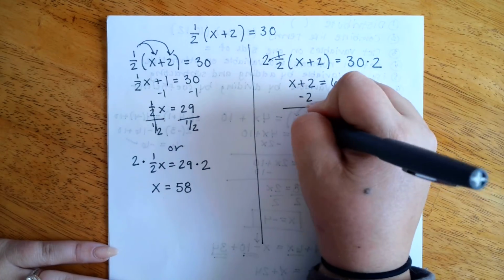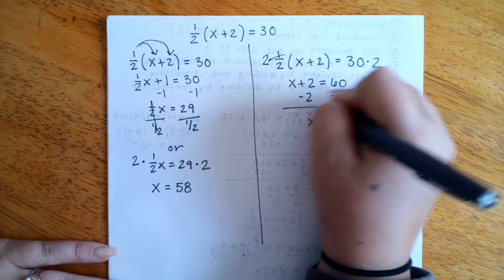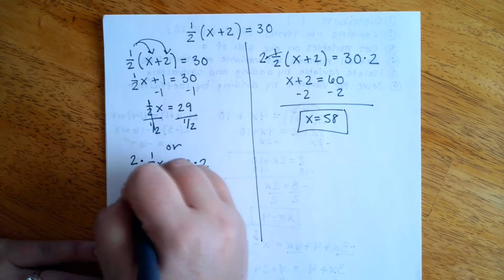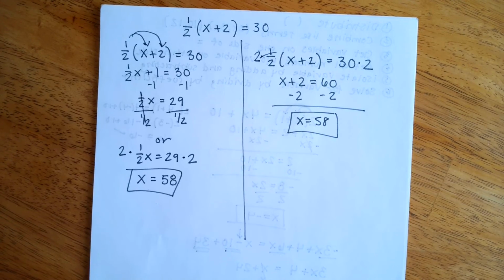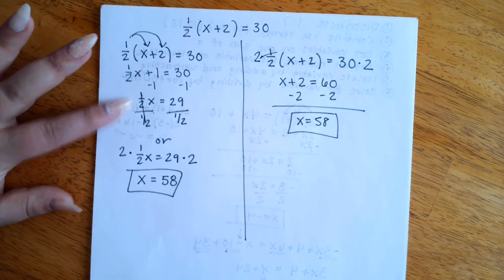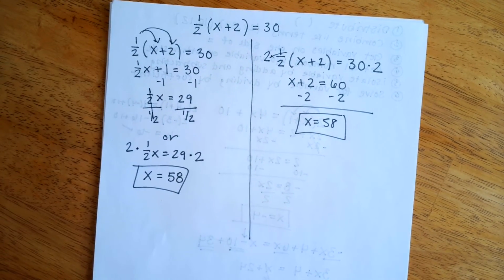Subtract 2 from both sides and check that out. We got the same answer two different ways. Actually, kind of 3 different ways, right? Because we split off here. So however you prefer to do it is fine by me.